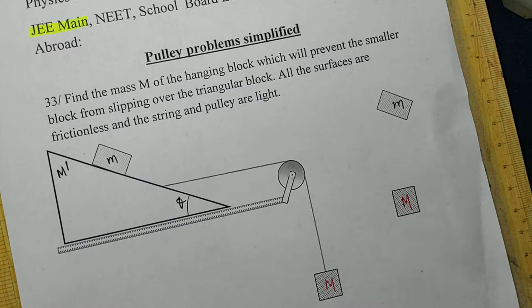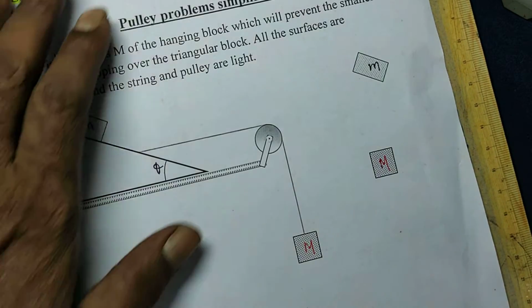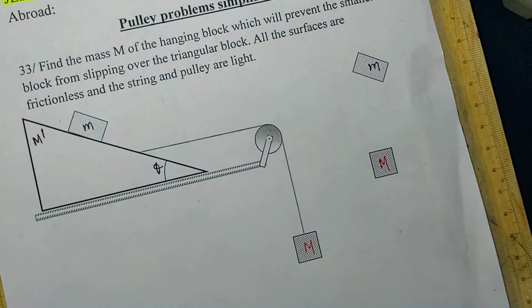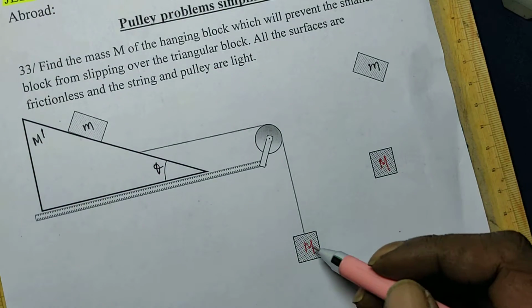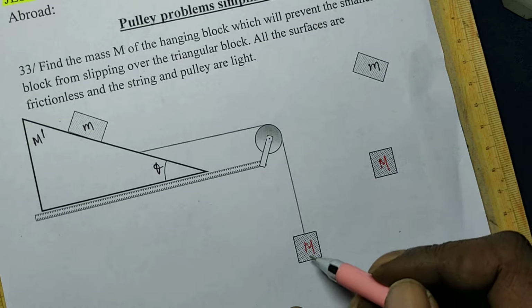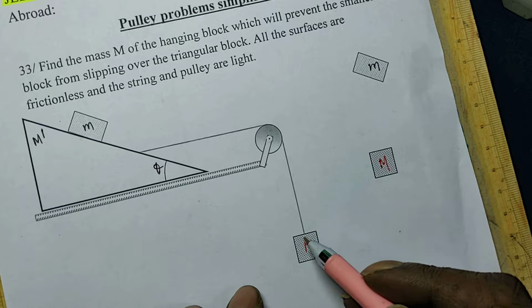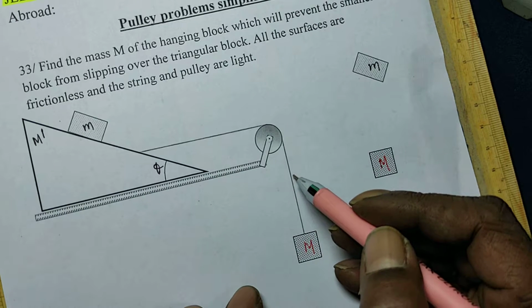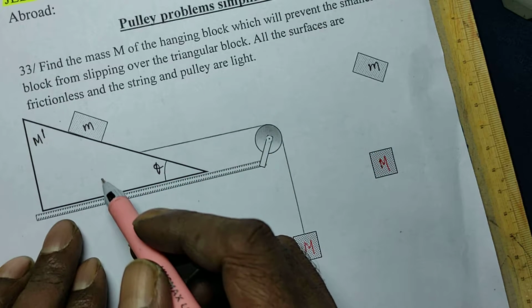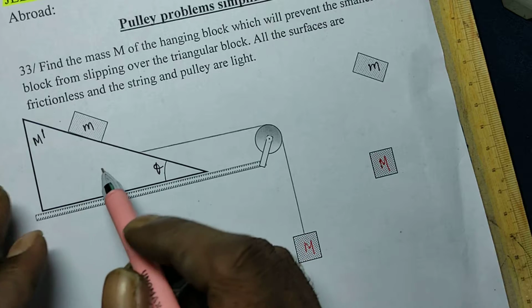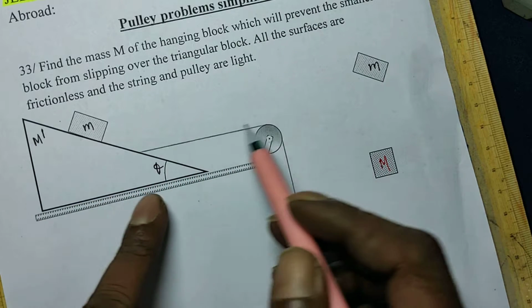Now what is to be understood is like this. Suppose in the given situation the whole situation is in equilibrium. Means this mass M is not falling down, and the string connecting this mass, passing over the pulley and connected to this triangular block, is also therefore not moving towards right.